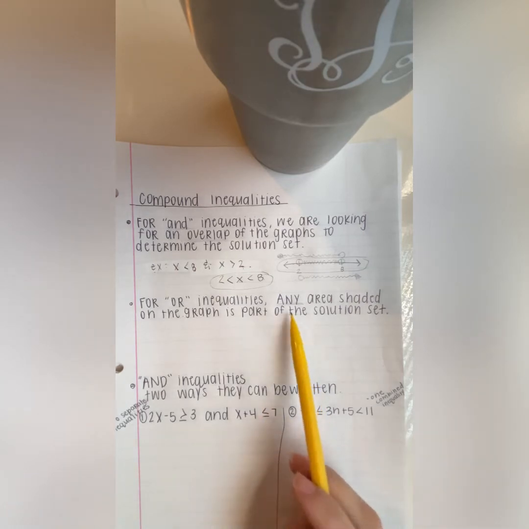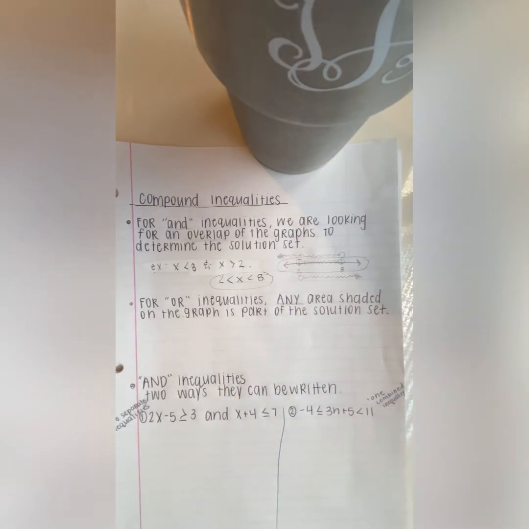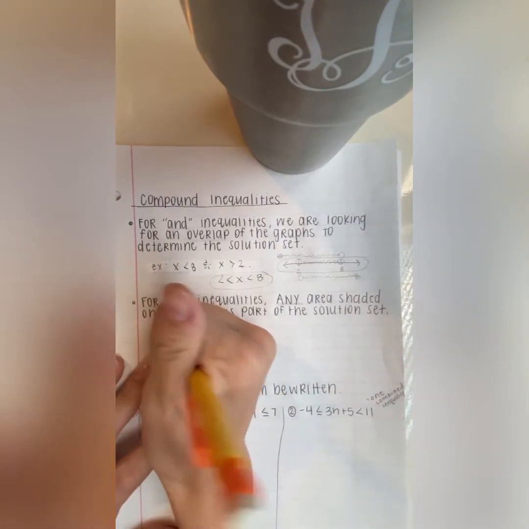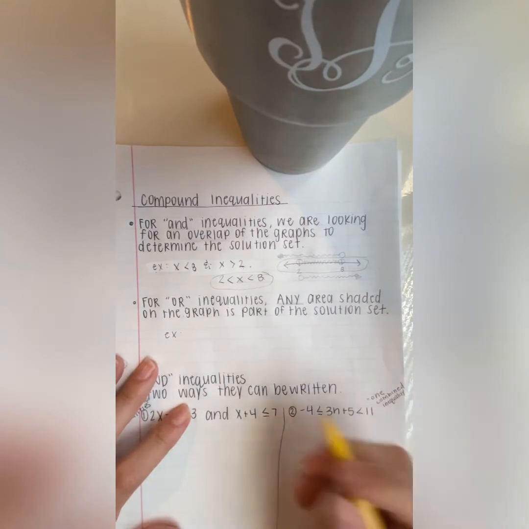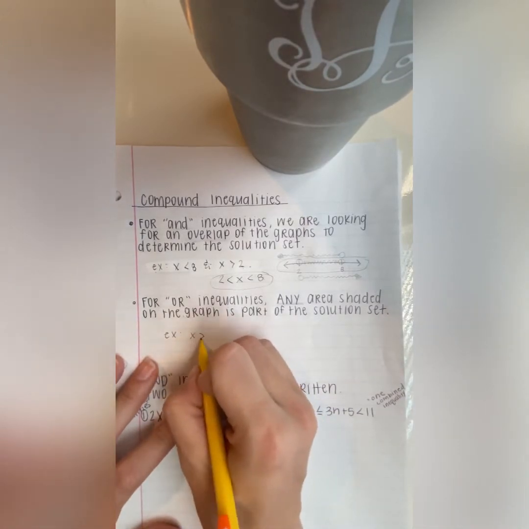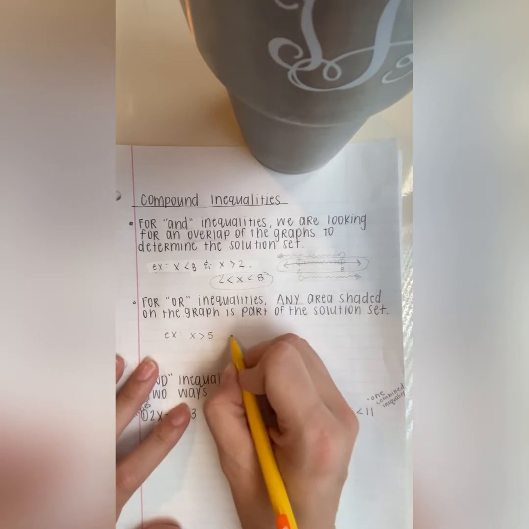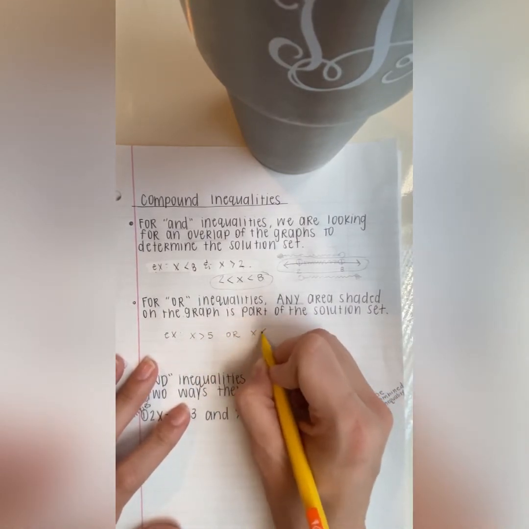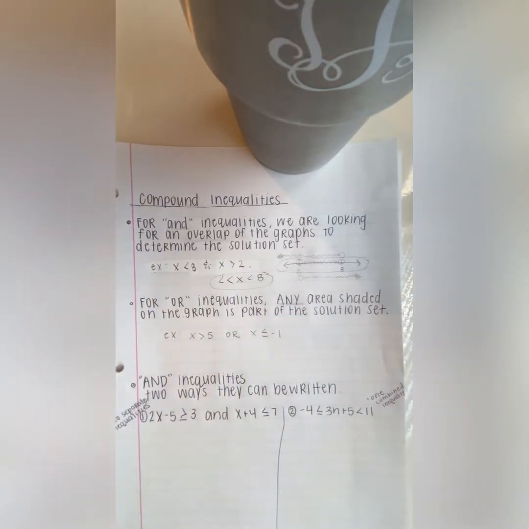And then for or inequalities, any area shaded on the graph is part of our solution set. It's not like above where it's just the overlap, it's any area shaded. For example, if I had the two inequalities, x is greater than 5 or x is less than or equal to -1.